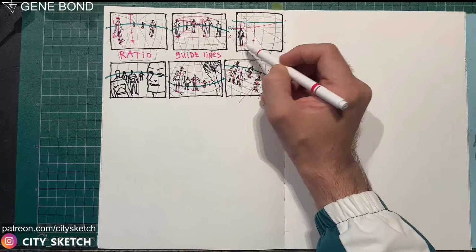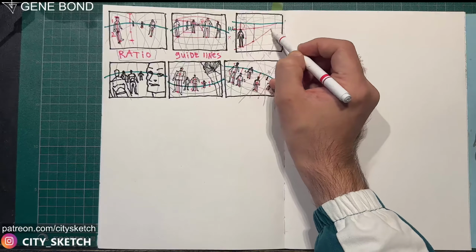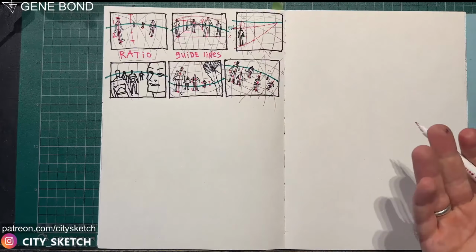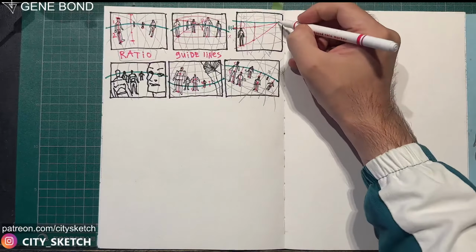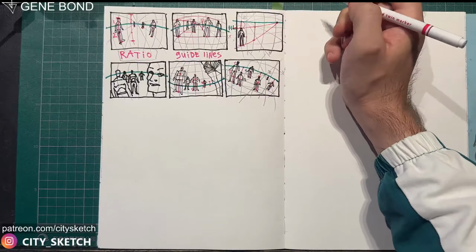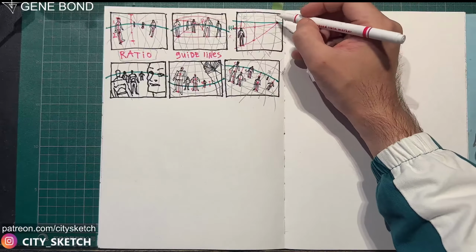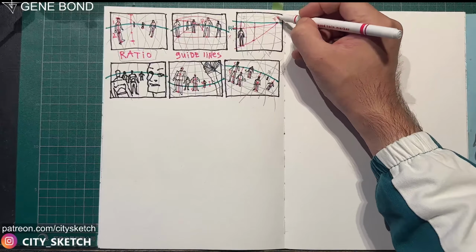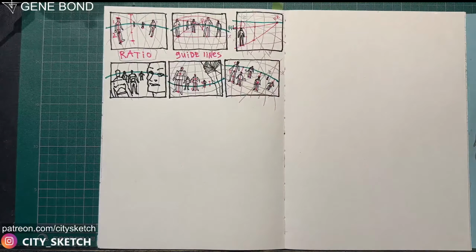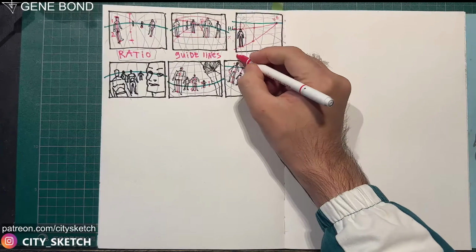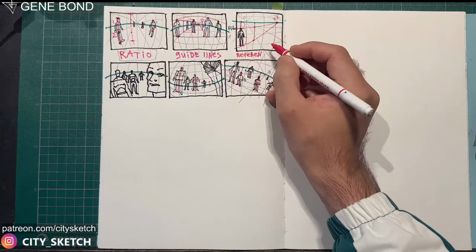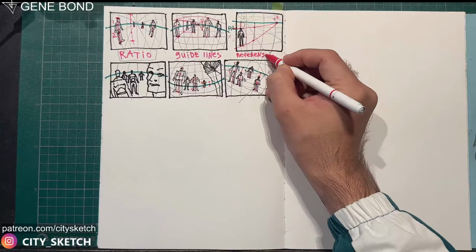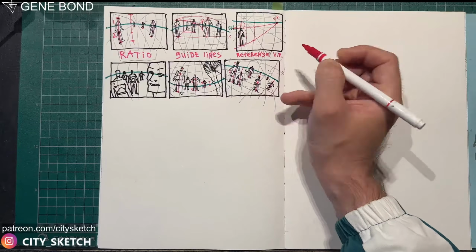Or I can do guidelines to show his gradual change in proportion. For this I'm making this, let's say, reference vanishing point.